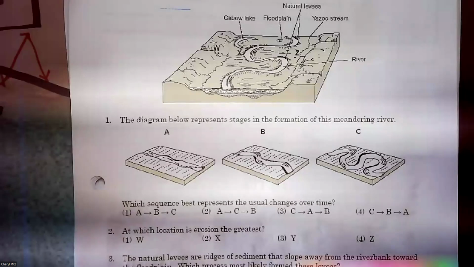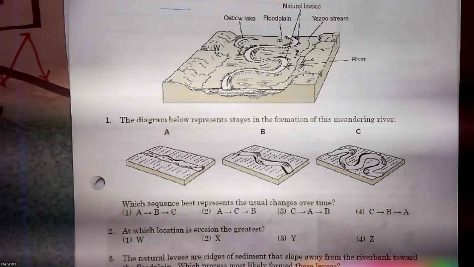All right, let's start by going over last night's homework, which was pages 21 through 23. This first question does mention the diagram. So it's mentioning the stages of formation in a meandering river. Which one represents the usual changes over time?